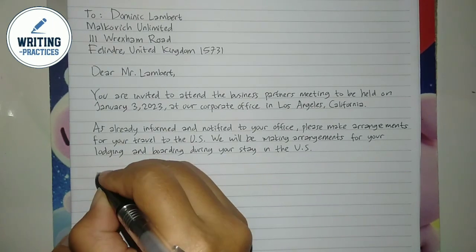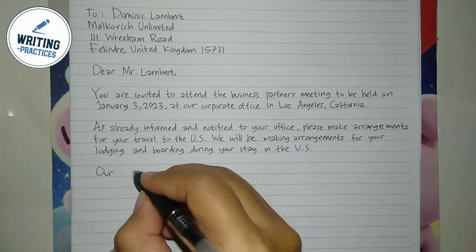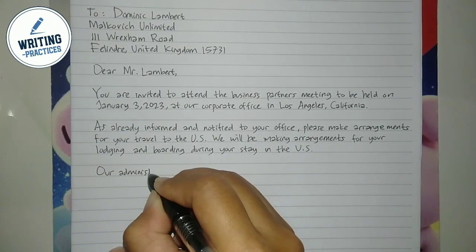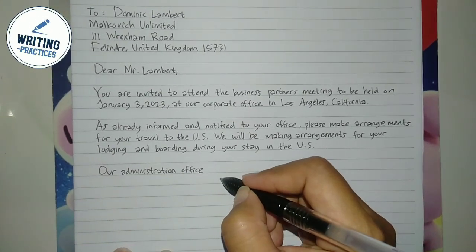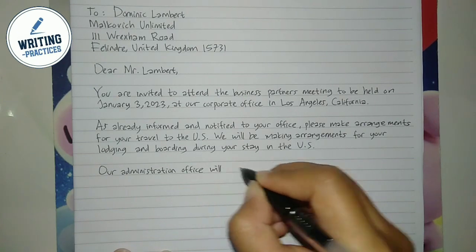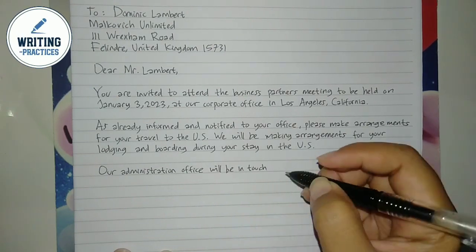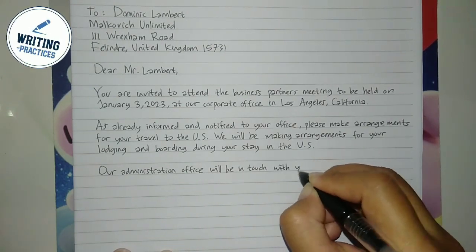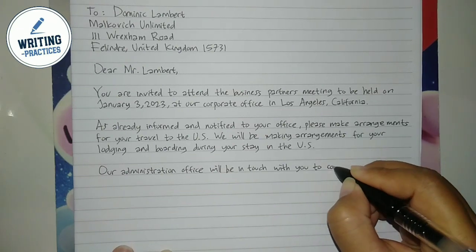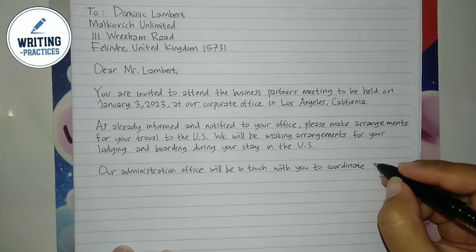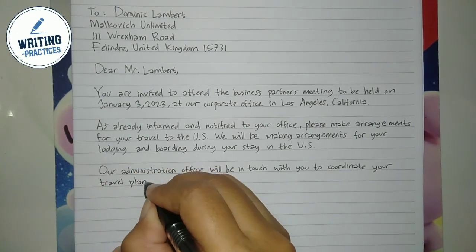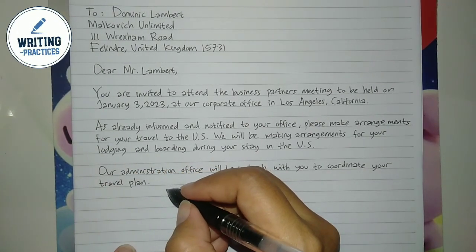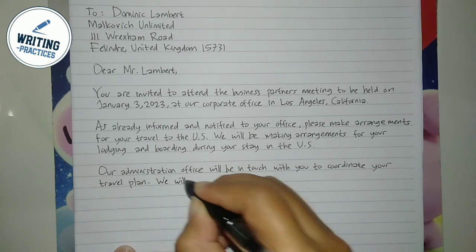In the third paragraph, state that your administration office will be in touch with the recipient regarding the travel plan. And mention that your company has sent a visa request for the recipient for this trip.